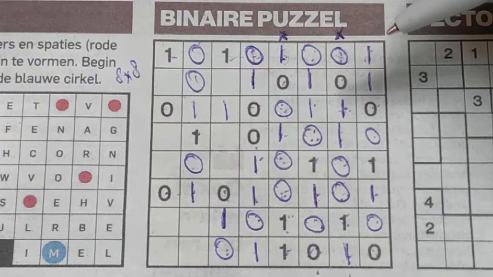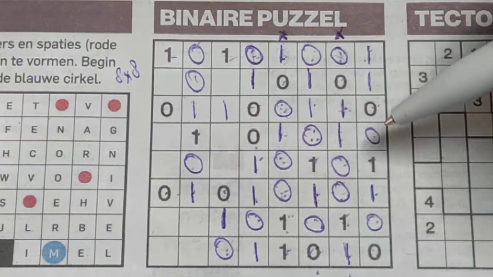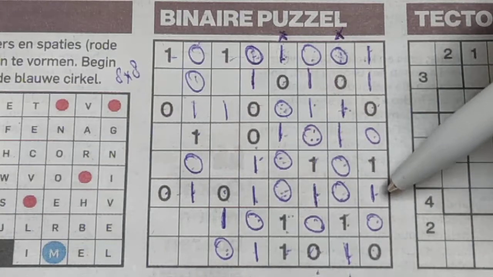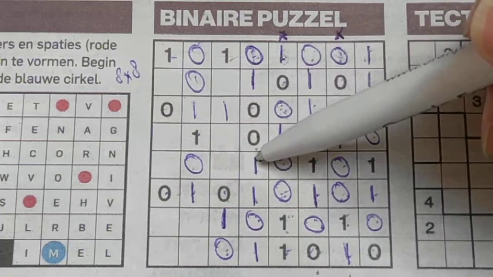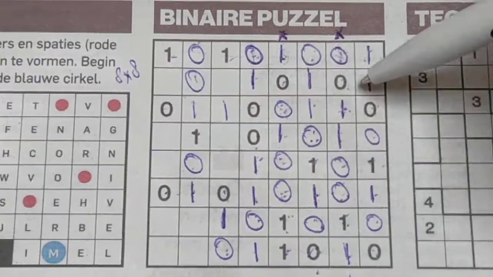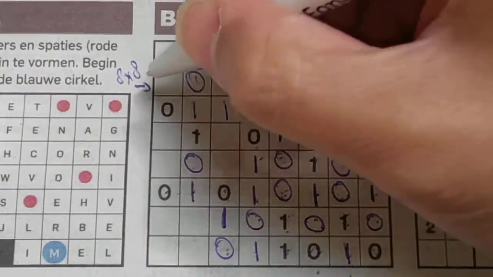Then we need to compare again. Oh, this is almost the same. This box is almost the same.